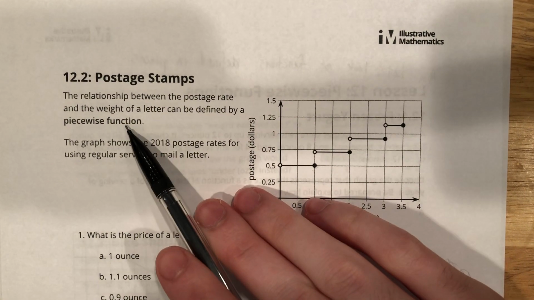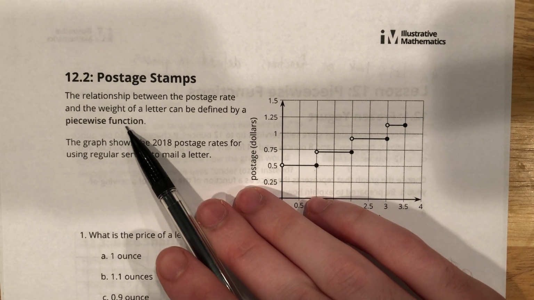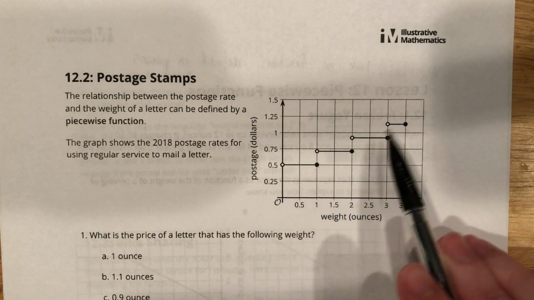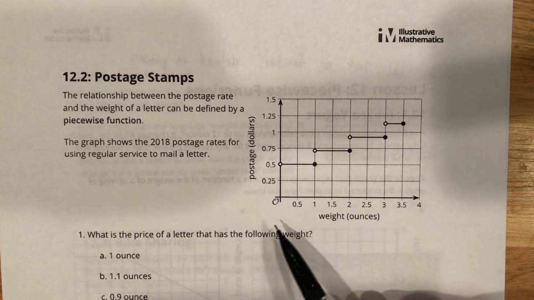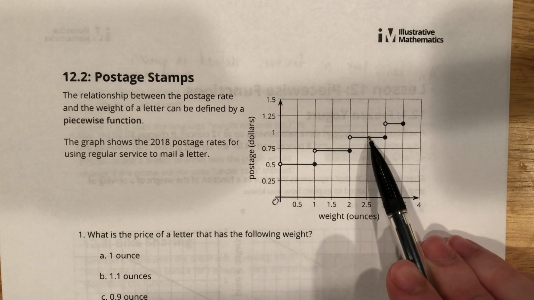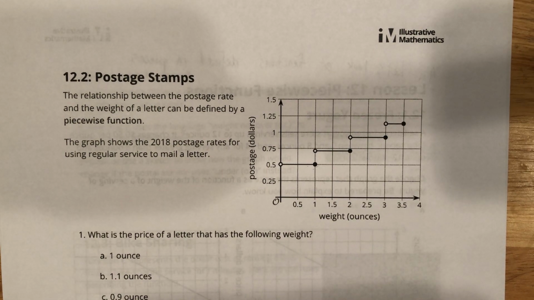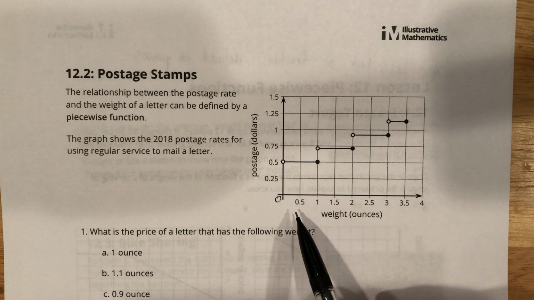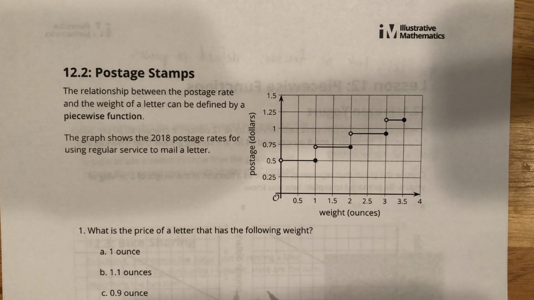So when we talk about a piecewise function here, we're saying that the function is broken up into pieces, right? These are not all one continuous line. I actually have 1, 2, 3, 4 different lines. It's a function because for every x value, there's only one y value.